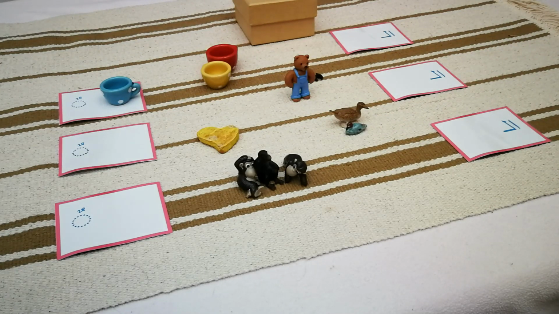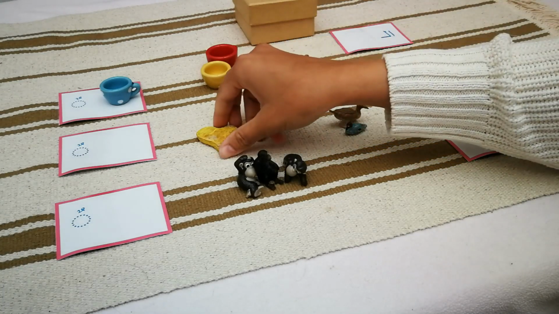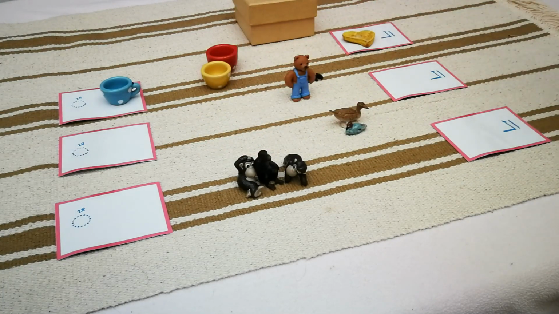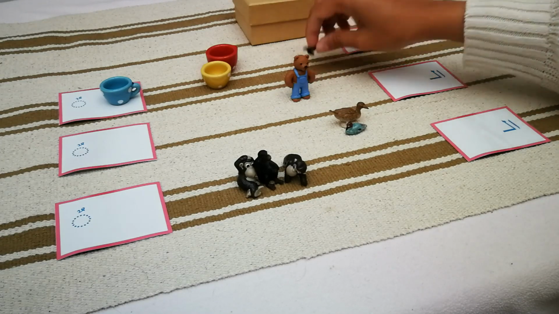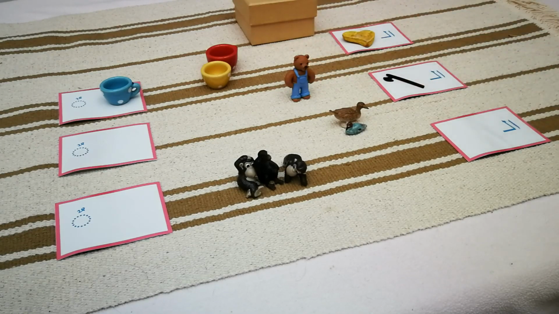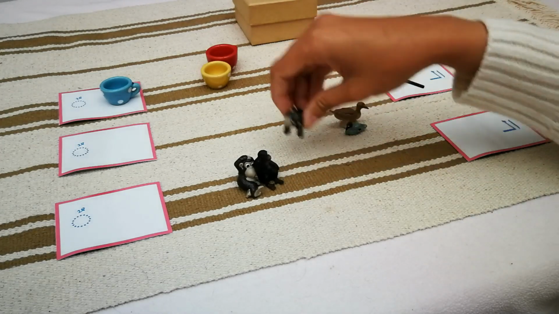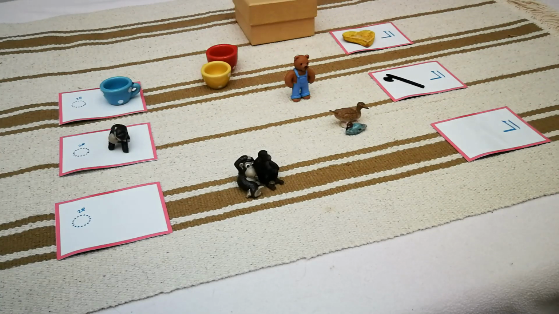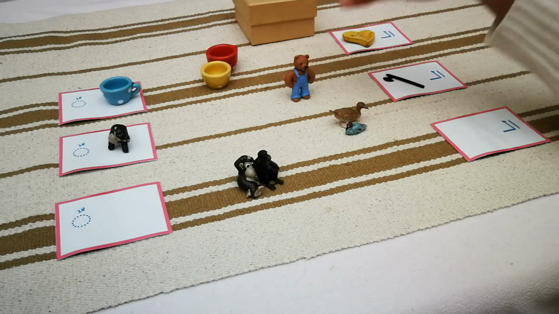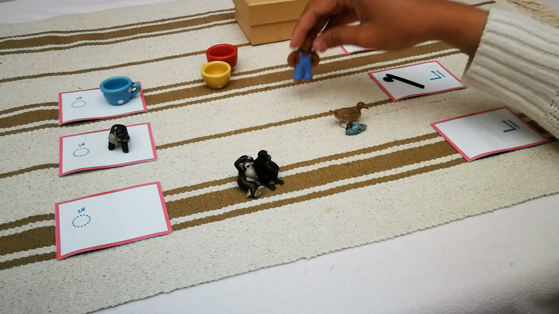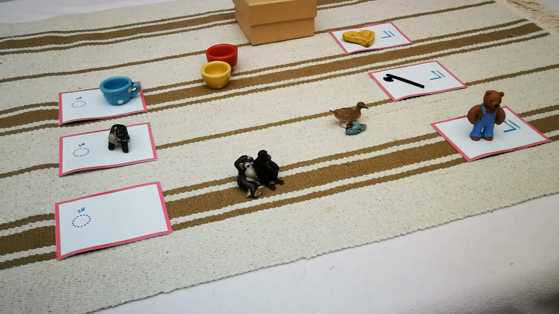Uridu al-kalb. Uridu al-kalb. And the child will bring it to me, so I'll put it here. Uridu al-fa's. Uridu al-fa's. So I'll put it here. Uridu qirdun. Qirdun. And then I put it here. And so on. Then uridu ad-dub. And I put it here. Uridu battatun. Uridu battatun.